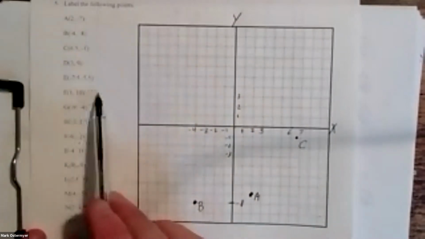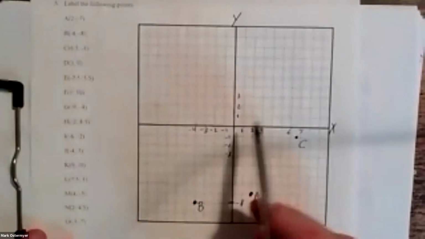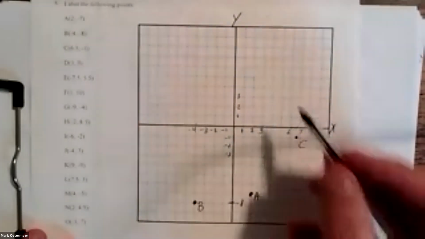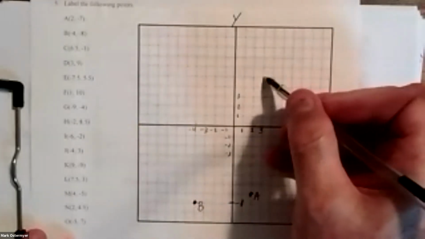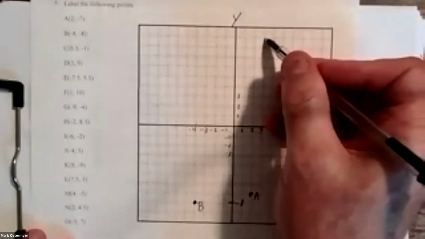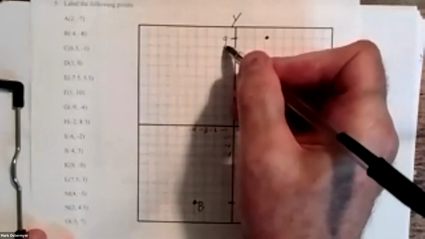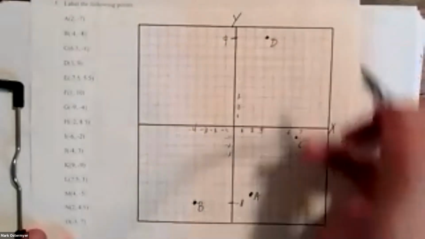D is the point 3, 9. The X coordinate is 3, the Y coordinate's 9. So we start at the origin, we move 3 to the right, 1, 2, 3. Then we move up 9, 1, 2, 3, 4, 5, 6, 7, 8, 9. 3, 9 is right up here. That would be the point 3, 9. That would be D.